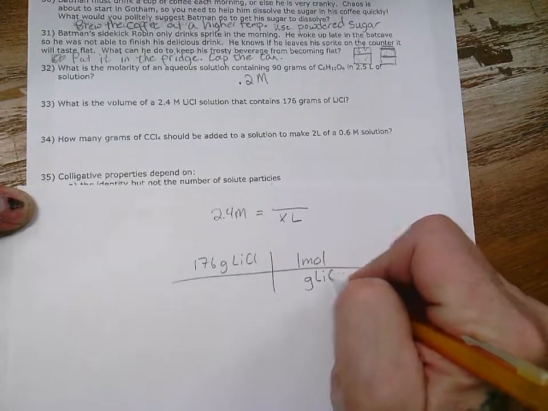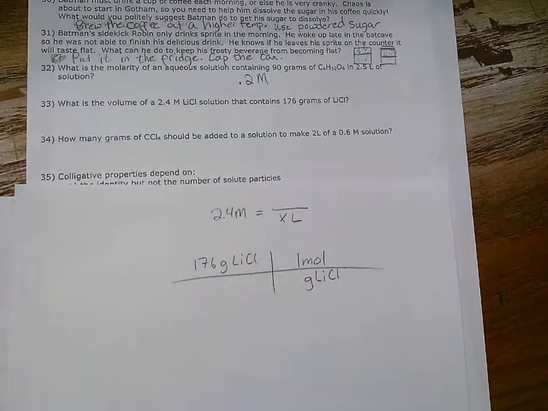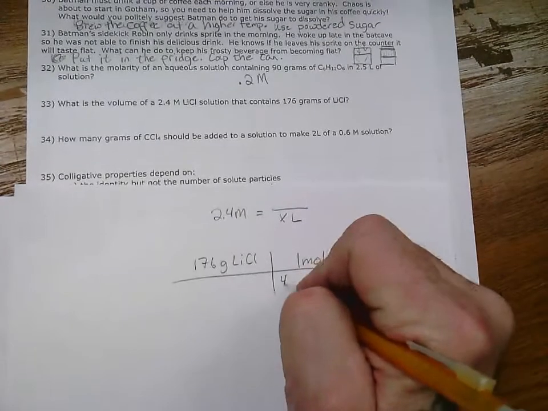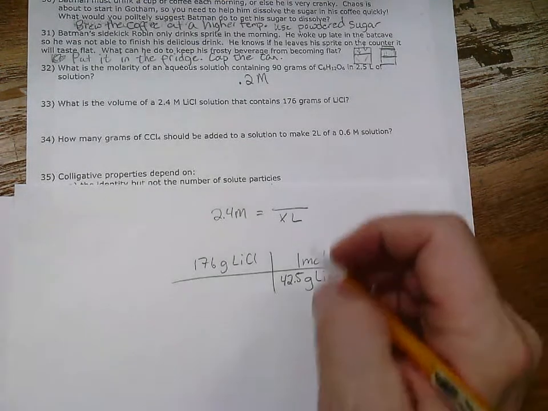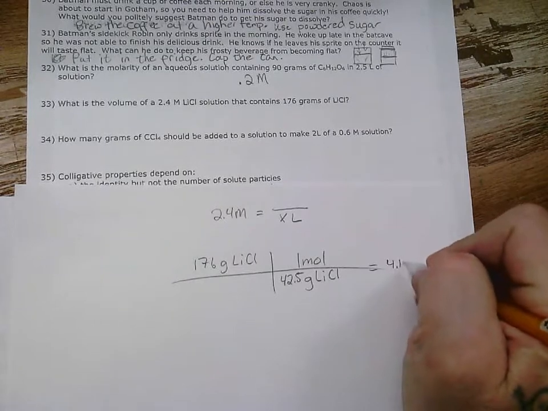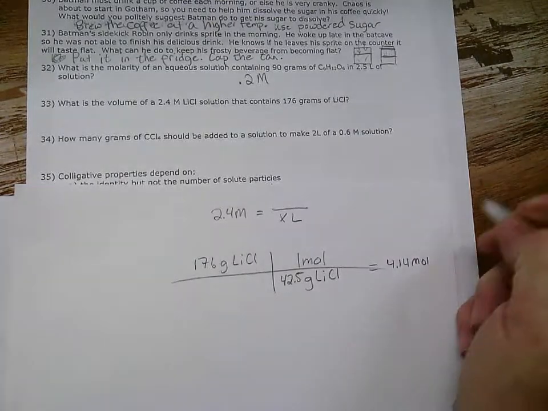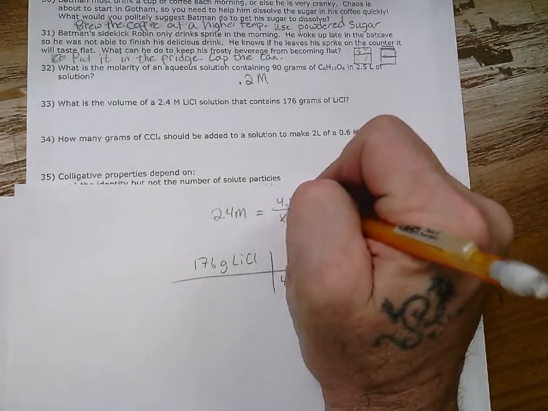Grams LiCl. So we have an Li that is 7 plus a Cl that is 35.5, 42.5. 176 divided by 42.5 equals 4.14 moles.